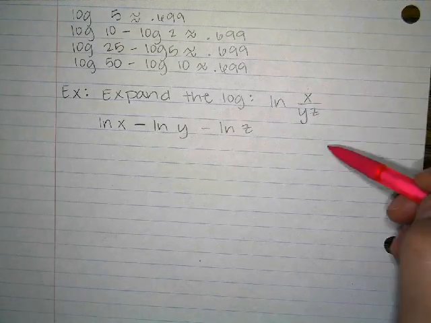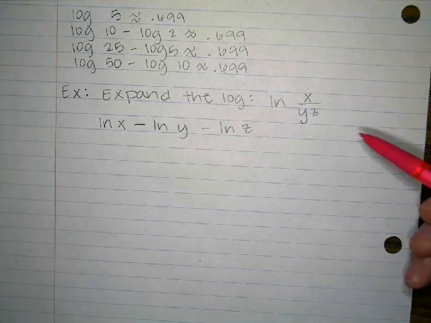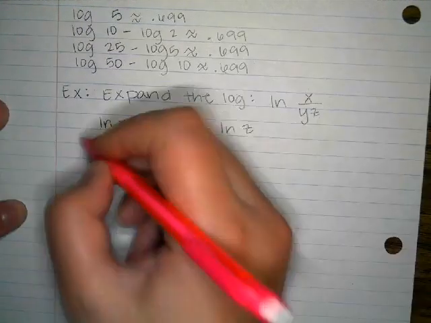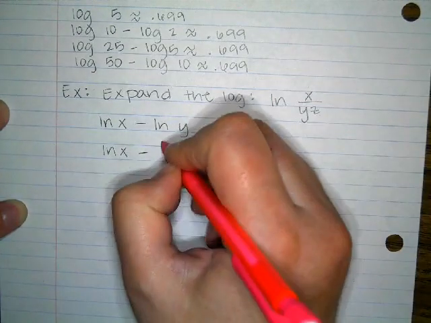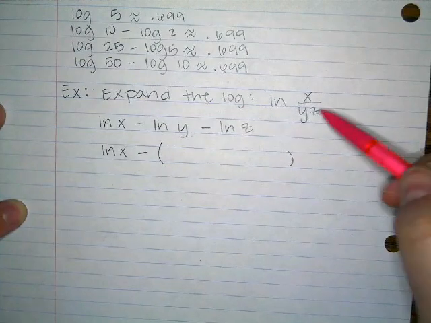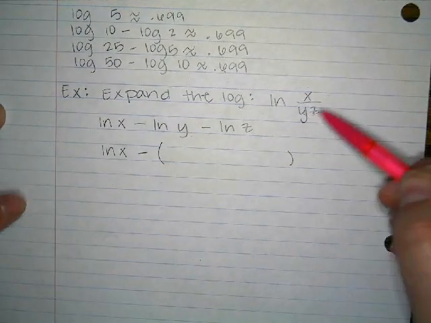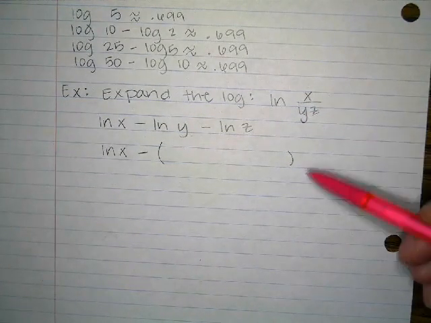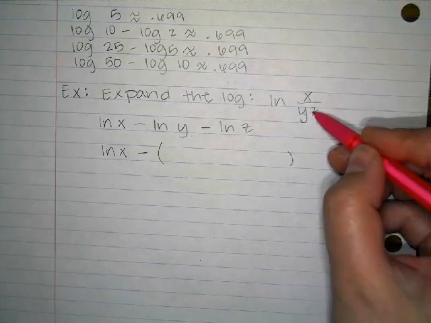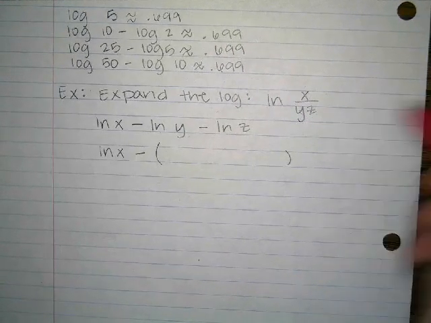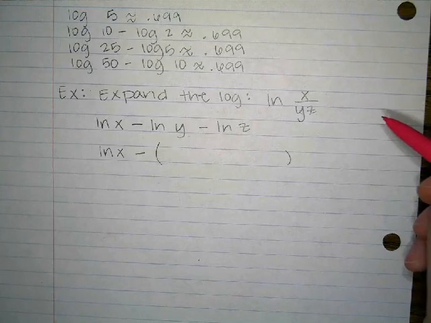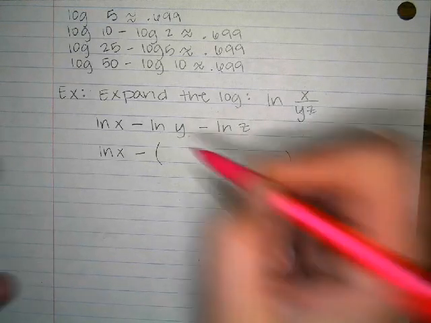Another way to write it is to say ln x minus, and then you could put parentheses and put a plus between these two things, because even though they're both on the bottom of the fraction, it is correct to think of them as being multiplied together, right? Y and z have been multiplied together. Does that make sense? So I could say ln y plus ln z.